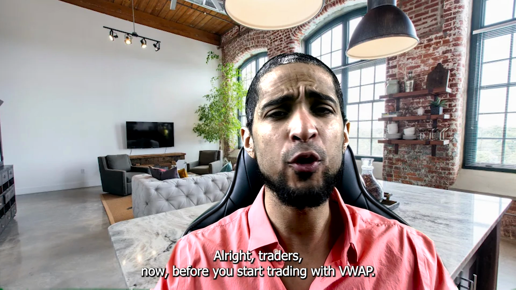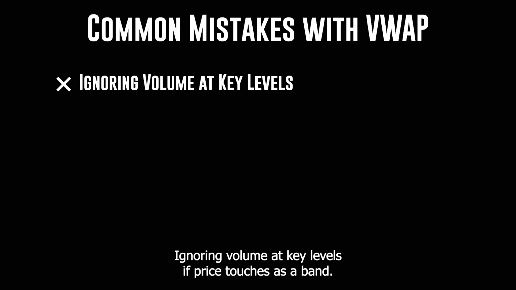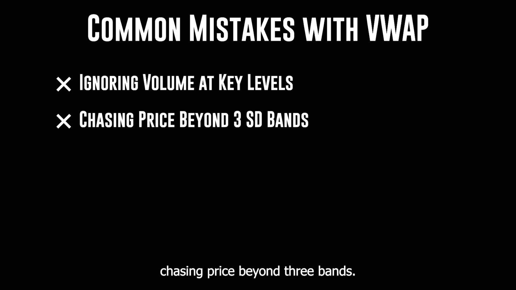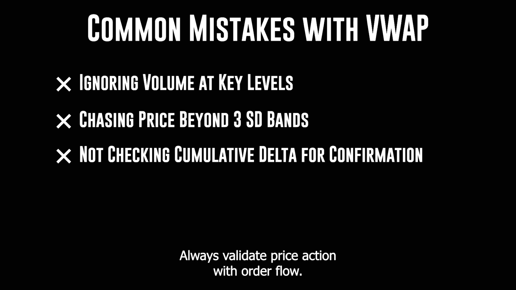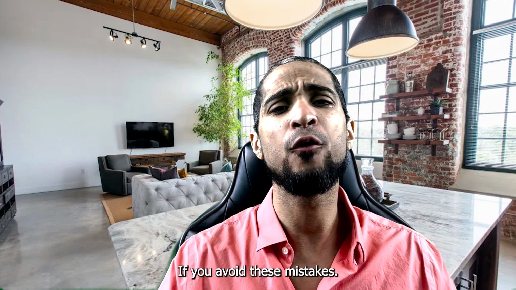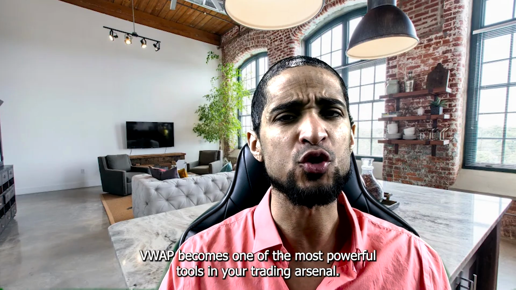Alright traders, now before you start trading with VWAP, here are some mistakes to avoid. Ignoring volume at key levels. If price touches a band but volume is weak, it's likely a false signal. Chasing price beyond 3 SD bands. Extreme deviations often snap back. Don't chase runaway moves. Not checking cumulative delta for confirmation. Always validate price action with order flow. If you avoid these mistakes, VWAP becomes one of the most powerful tools in your trading arsenal.